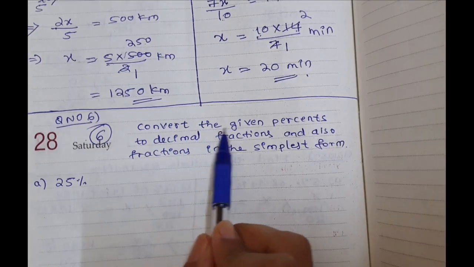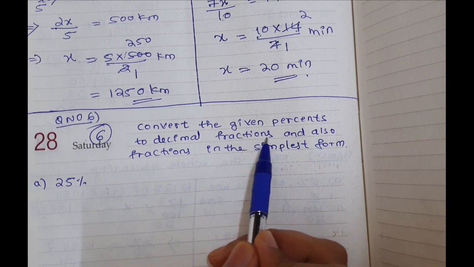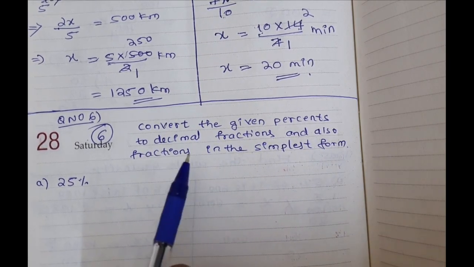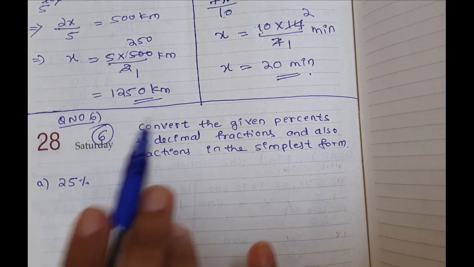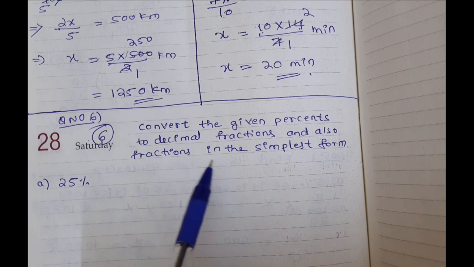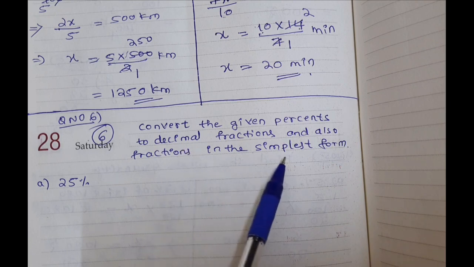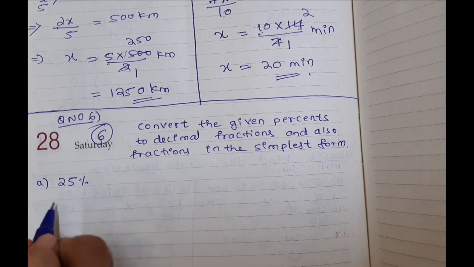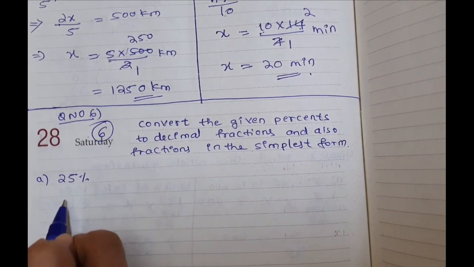Question number 6. Convert the given percents to decimal fractions and also fractions in the simplest form. So in this question, we have to do two tasks. Number 1 is we have to convert this into the decimal, and the second one is we have to convert this into the simplest fraction form. Not only the fraction form but also in the simplest form. Okay, the first one is 25%.